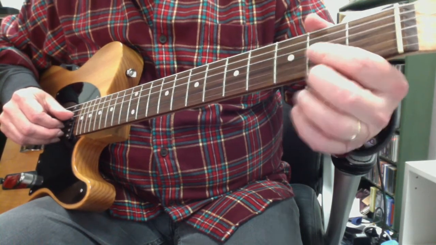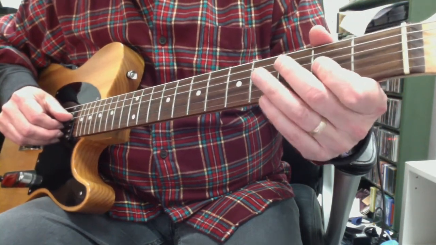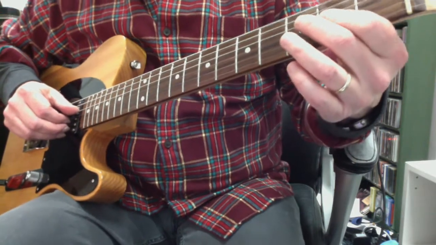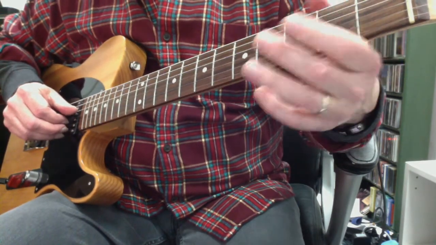And what I can also do, since the guitar is dialed up with a fair amount of crunch going on, I can also slide between some of the notes like this.